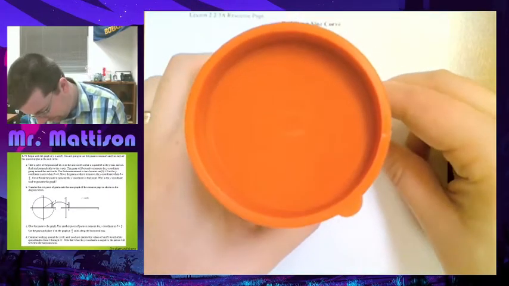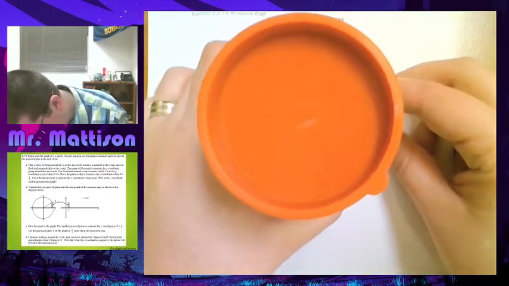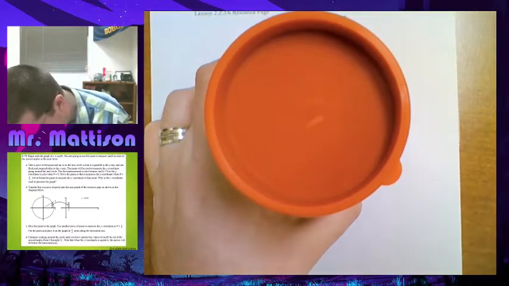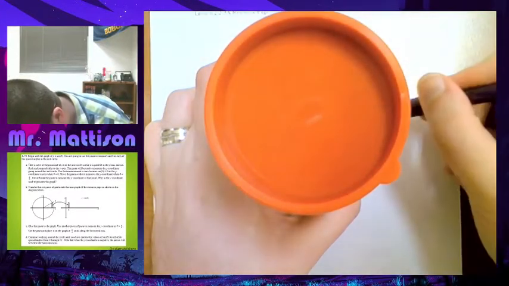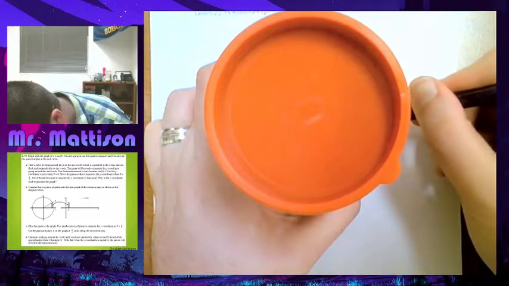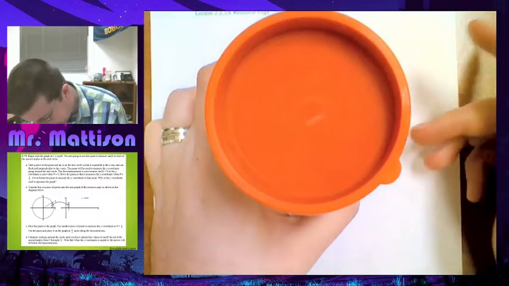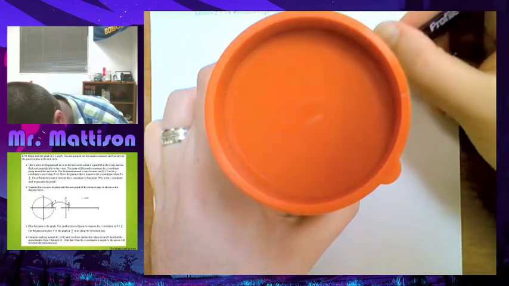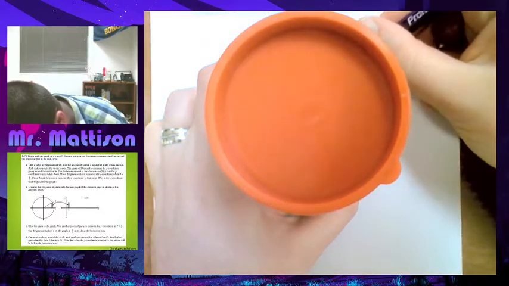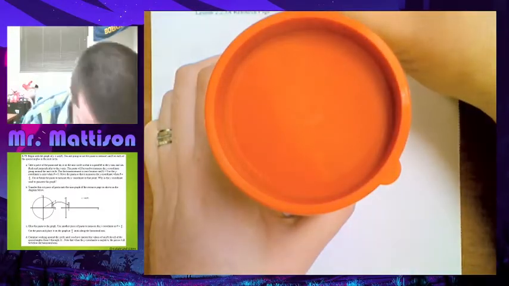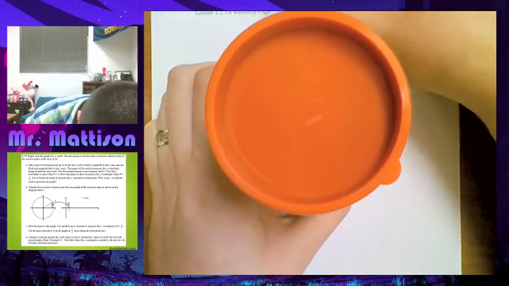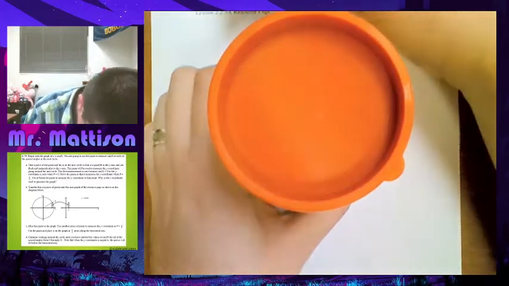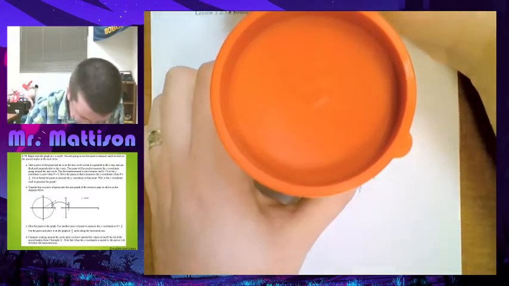So it's right there, and then here is where I end. So then this is there, there, there, there, there. Oops, not really centered.